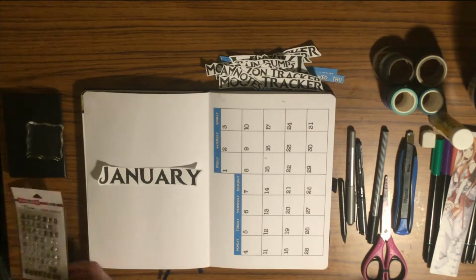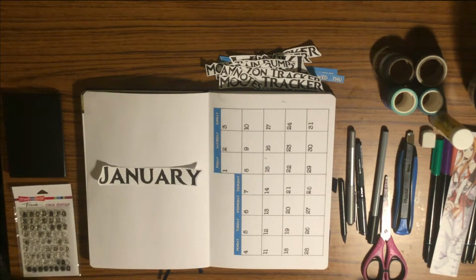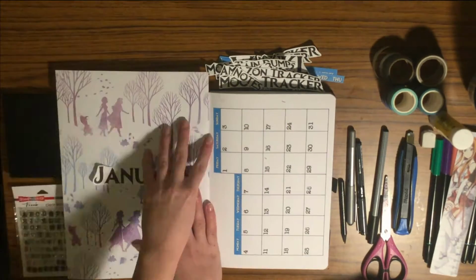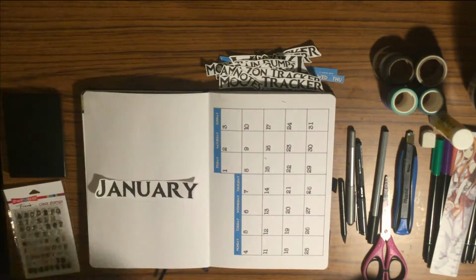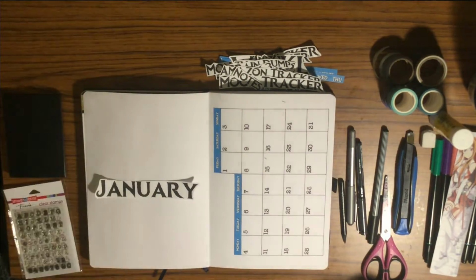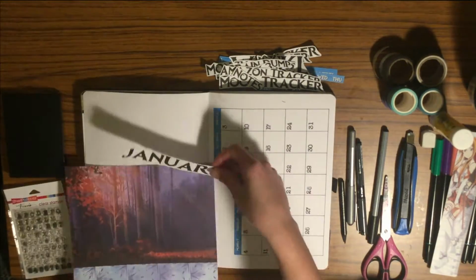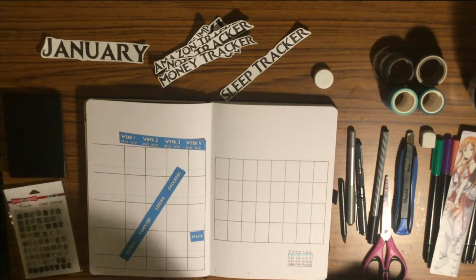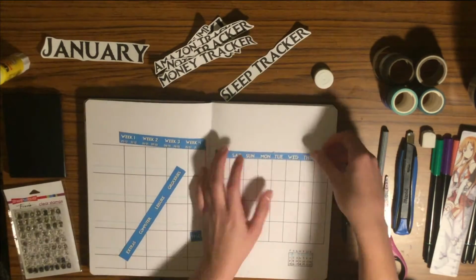So a while back I got this stationery set that comes with a bunch of background papers and stickers and printouts from my local craft store that's inspired by Frozen, and that's what you see me flicking through here. However, I can't quite decide what I want to do with my front page, so I'm just going to skip it for now and I'll come back to it later.